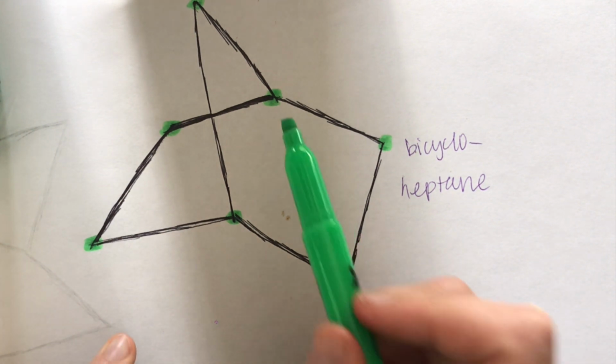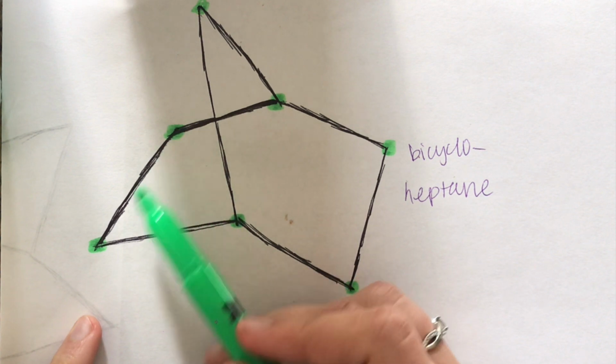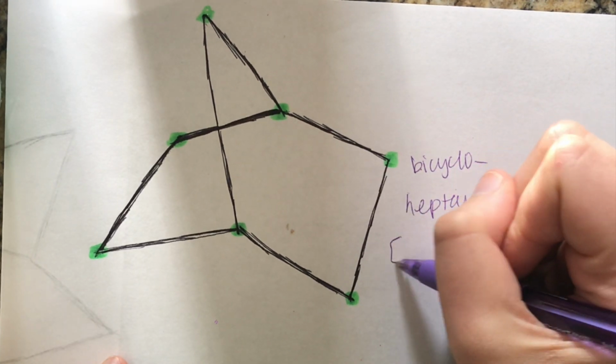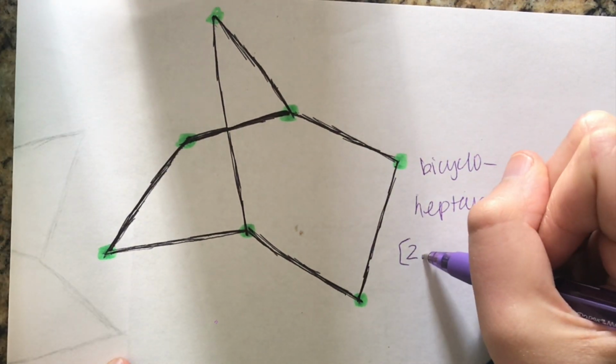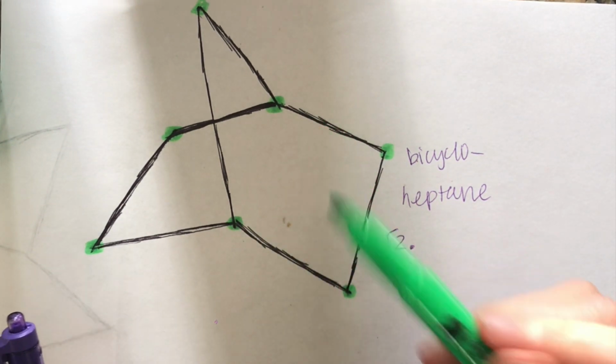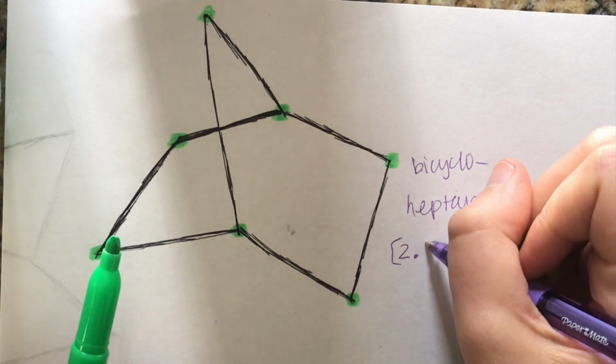First, we'll start here and count to this carbon. So you have 1, 2. That is your first number, and your numbers go in brackets. So we have 2, dot, and then we'll do from here to here, which is 1, 2. There's another 2.